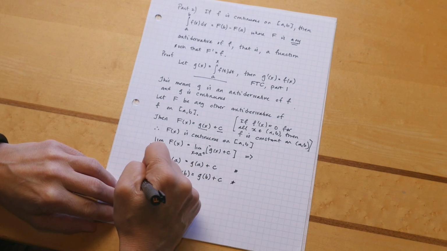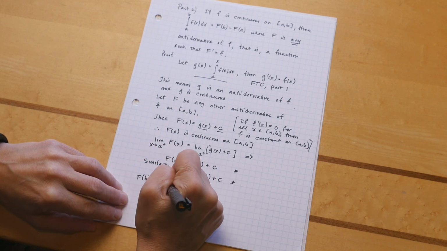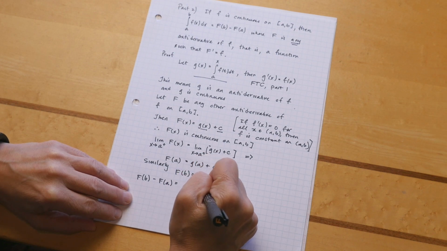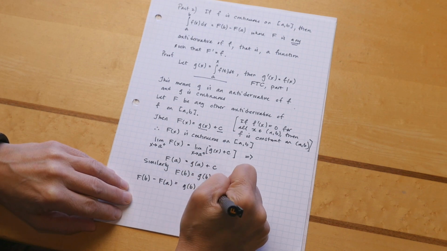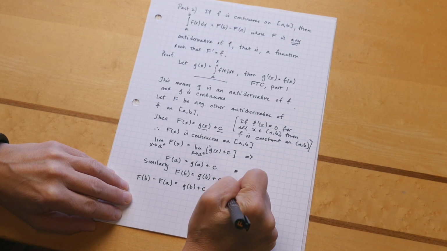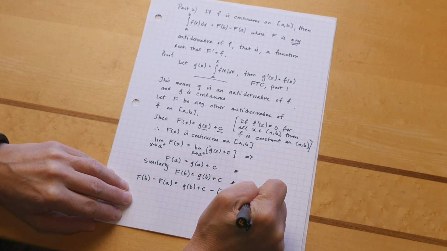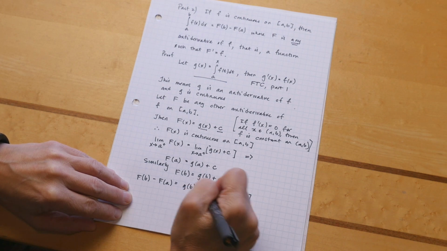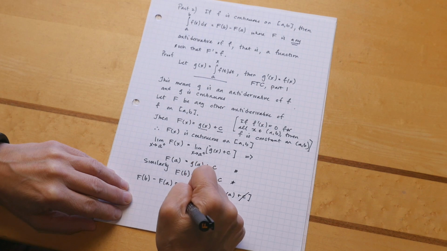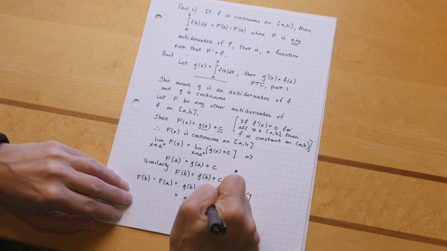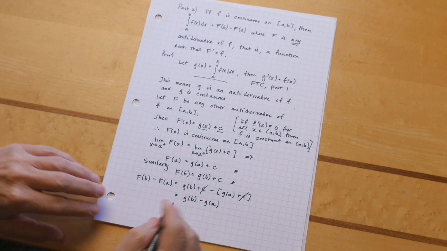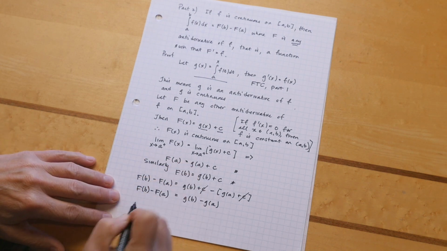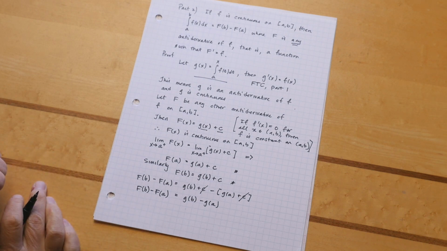That means that F of b minus F of a is equal to g of b plus c, that's F of b, minus g of a plus c. That is capital F of a. The constants cancel out, and this is equal to g of b minus g of a. So we have that capital F of b minus capital F of a is g of b minus g of a.